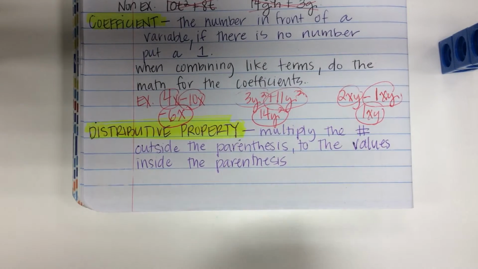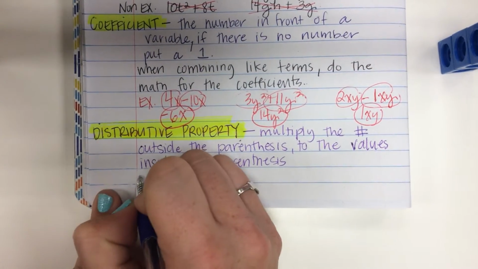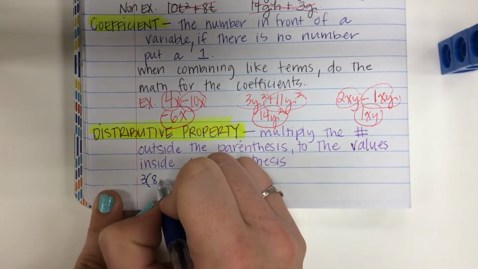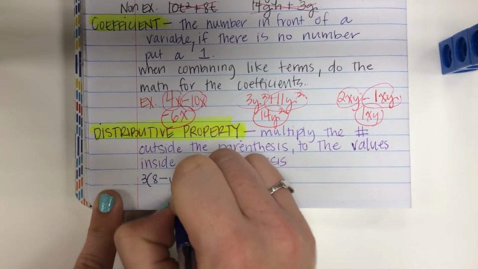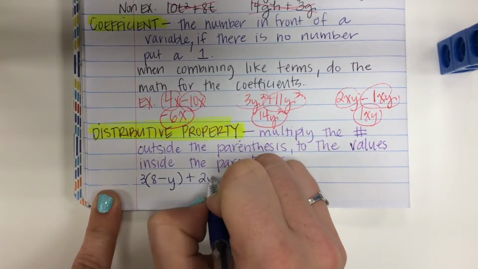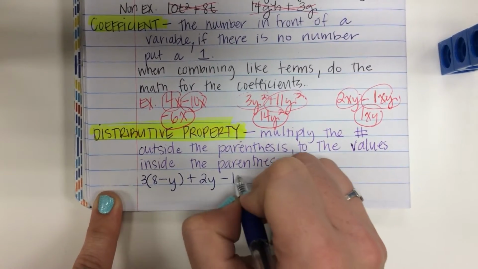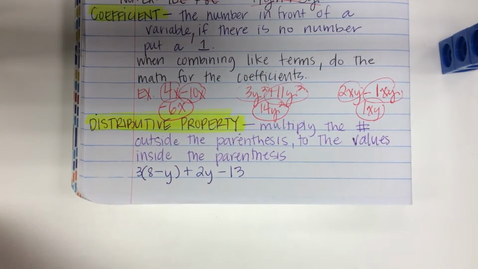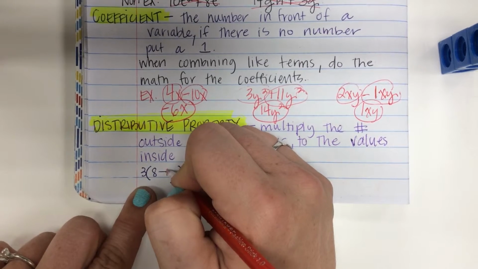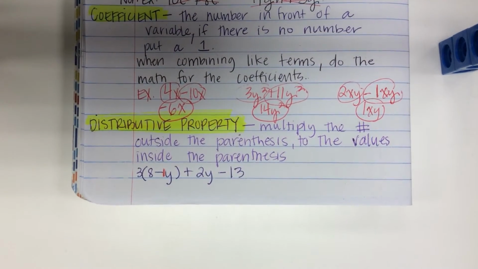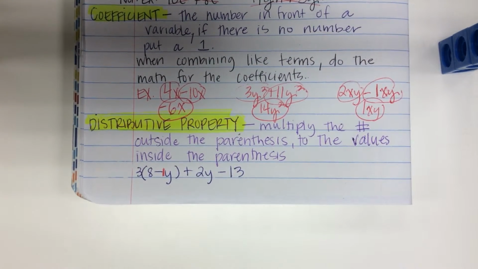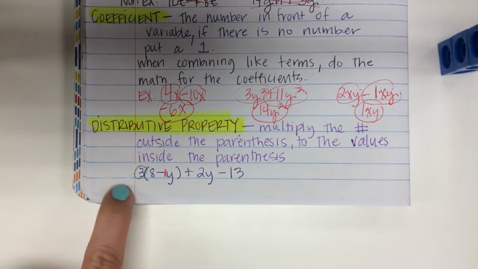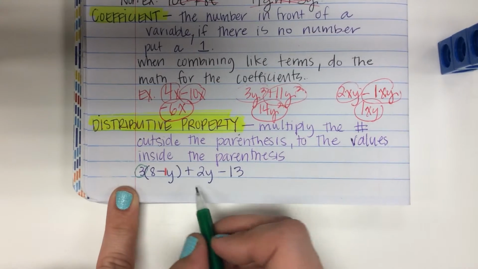Ooh, I'm going to have to do some squeezing. So if we have 3(8 minus y) plus 2y minus 13. I'm going to squeeze a 1 in there because I never want a lonely variable. It's so sad. And just like order of operations, I'm going to do the parentheses first.